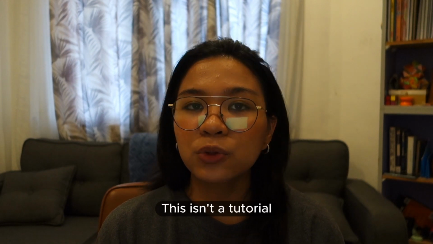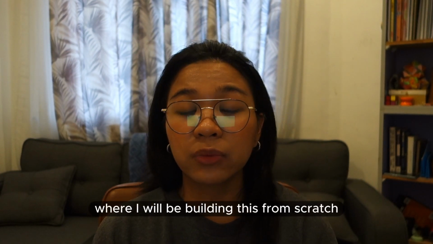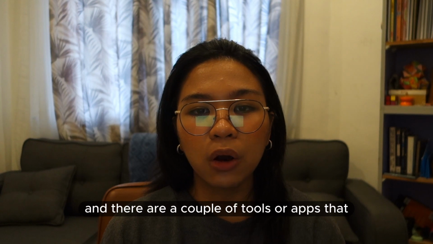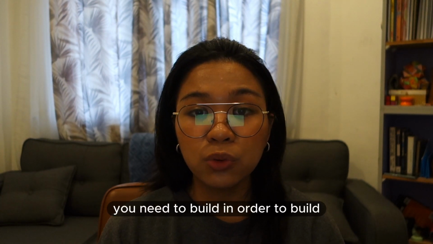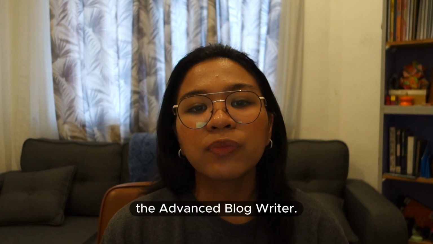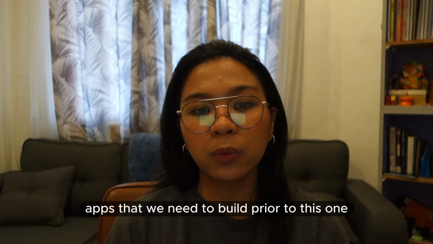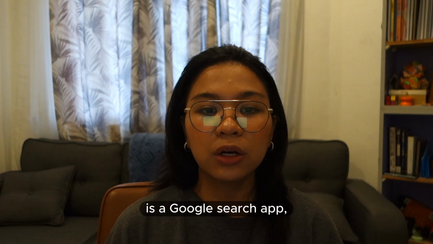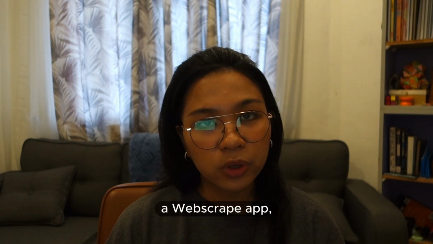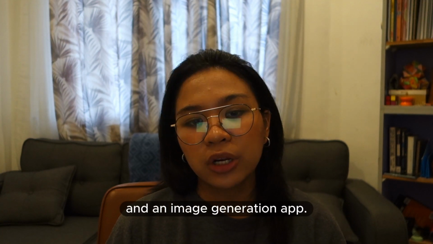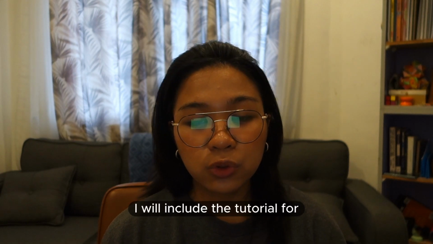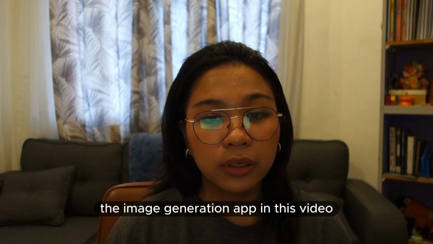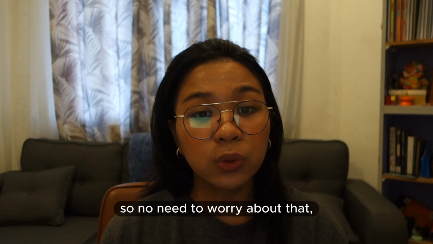This isn't a tutorial where I will be building this from scratch, and there are a couple of tools or apps that you need to build in order to build the advanced blog writer. So the three tools or apps that we need to build prior to this one are a Google search app, a web scrape app, and an image generation app. I will include the tutorial for the image generation app in this video, so no need to worry about that.